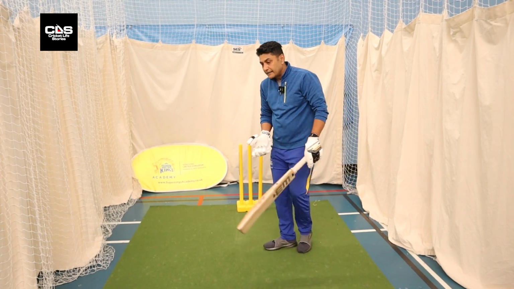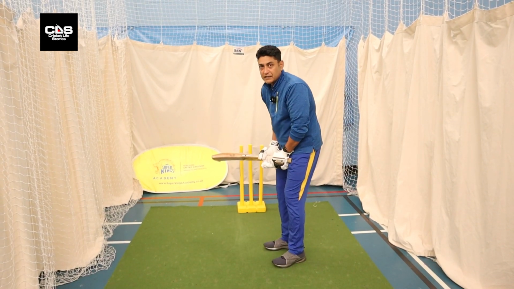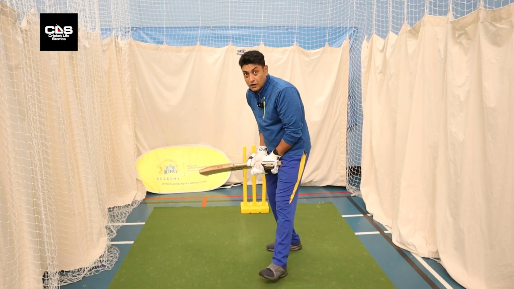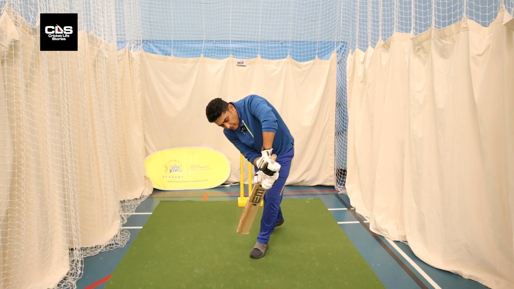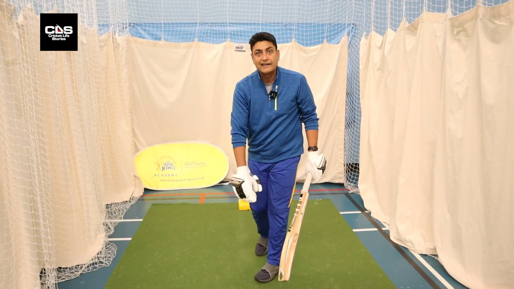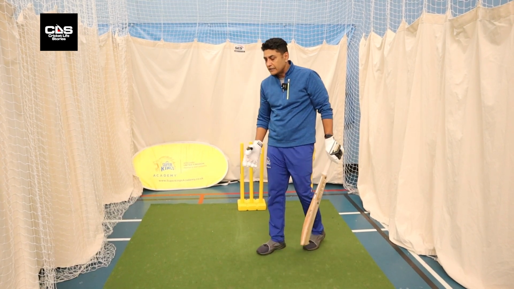So a lot of batters, you'd see a lot of batters especially when their heads are falling, they can't help it, they're stuck, they go across, right? And they get stuck there, and especially against in-swing bowlers, they try and play across the line and they get out leg before or bowled quite a few times.